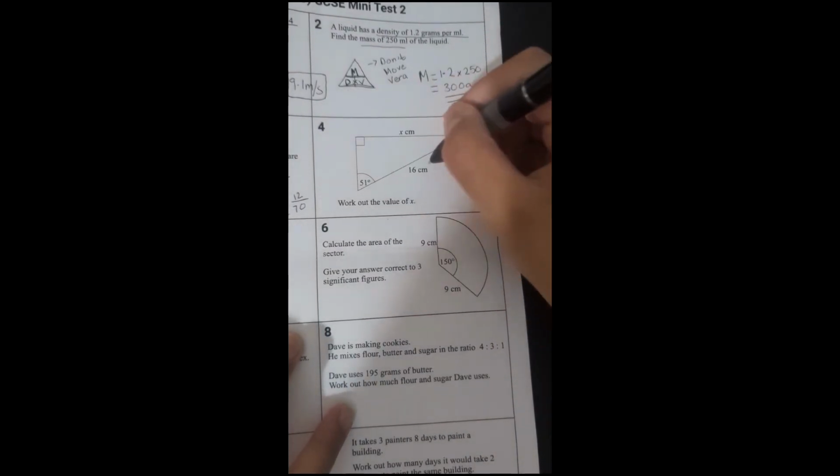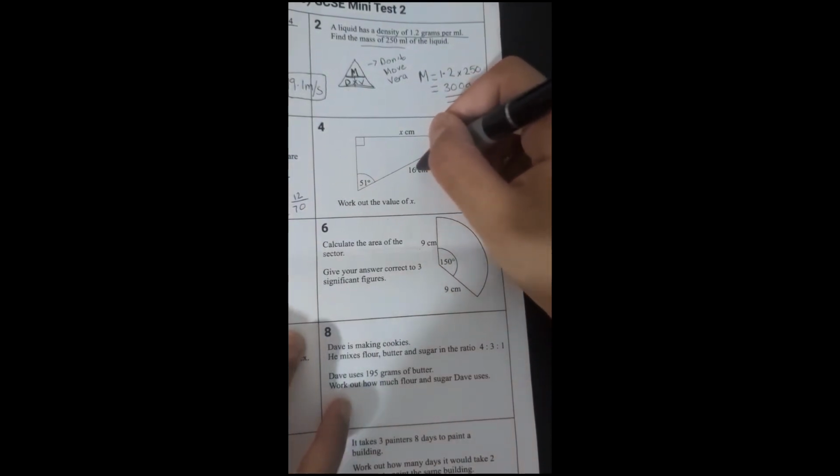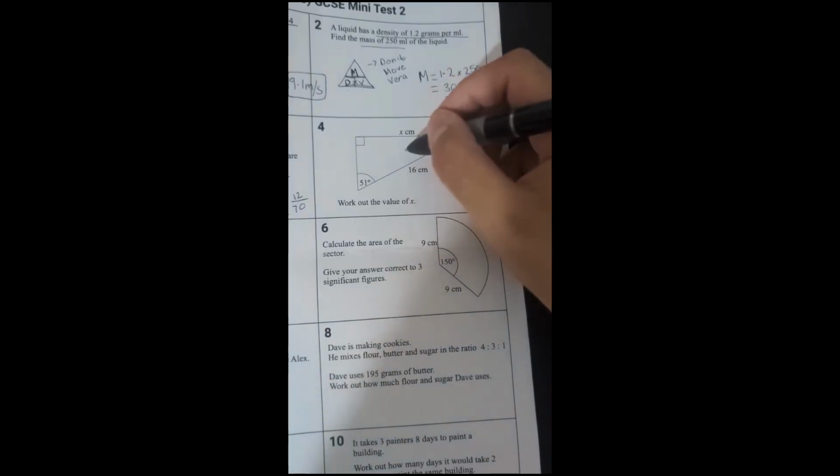Okay, so now taking a look at question 4. What we've got is, work out the value of x. So we've got trigonometry, and the way you can spot that is that you've got an angle given, you've got a right angle triangle, and you've got another side. If it was all sides given in a right angle triangle, then that's Pythagoras.